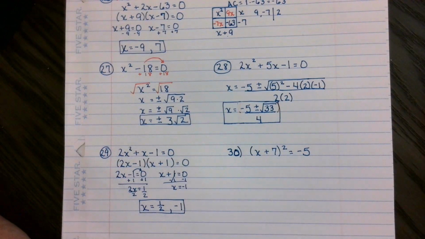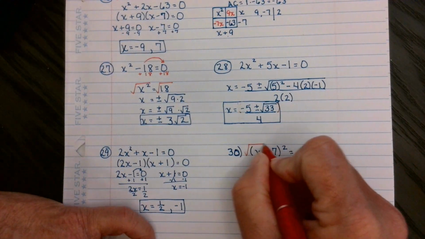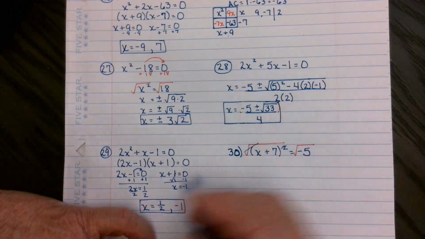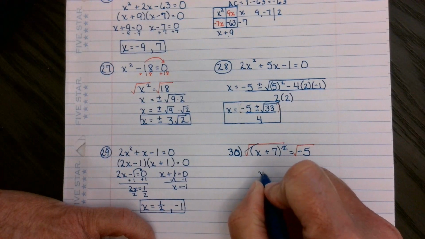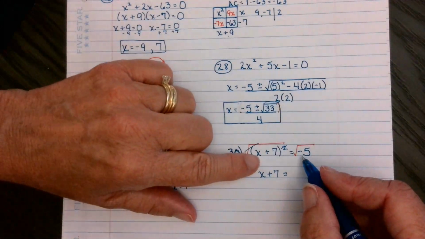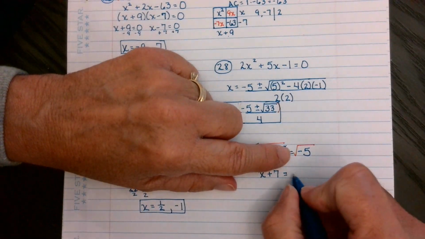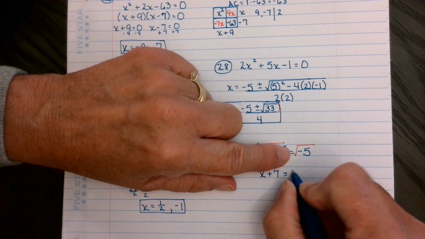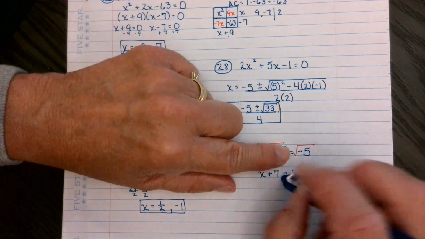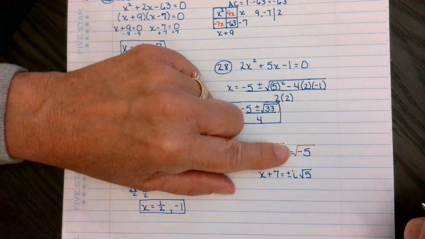Okay, on this problem right here, to get rid of that square, I'm going to take the square root. That means this and this are going to cancel each other out. So I am just left with x plus 7 equals. Over here, though, I am going to end up with plus or minus i times the square root of 5. I've got to be real careful.